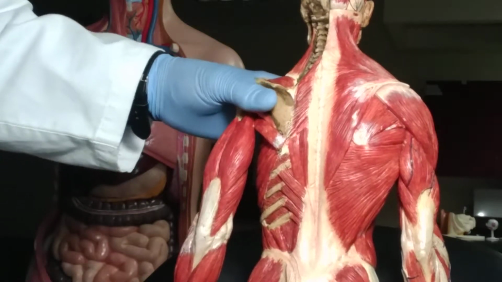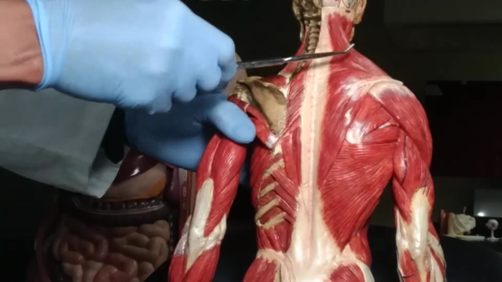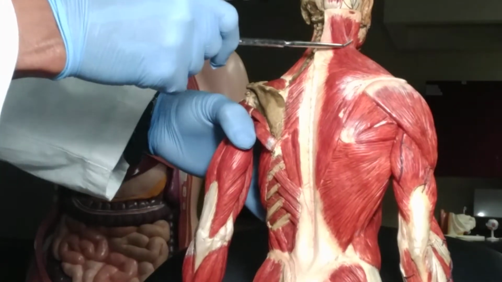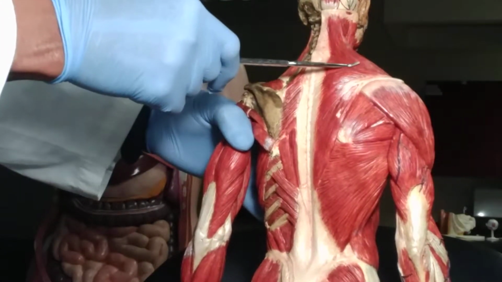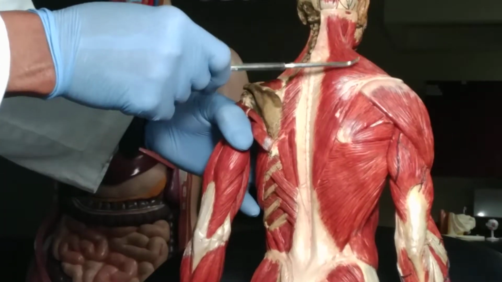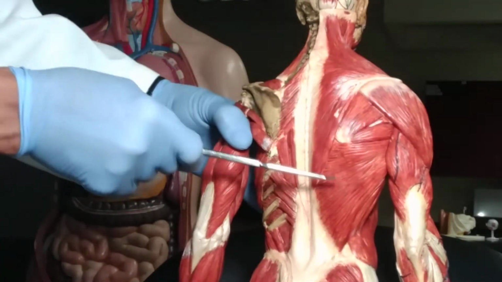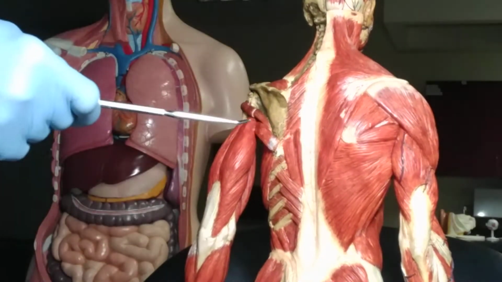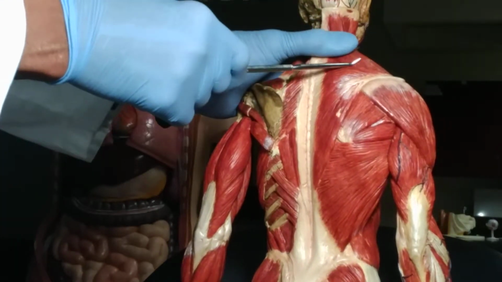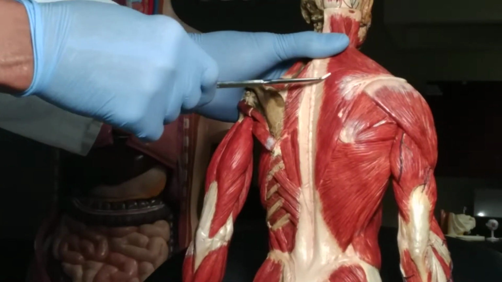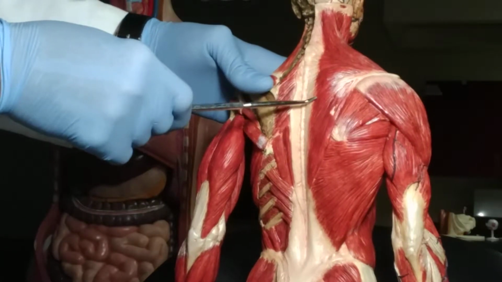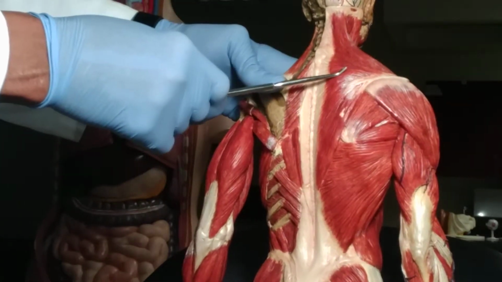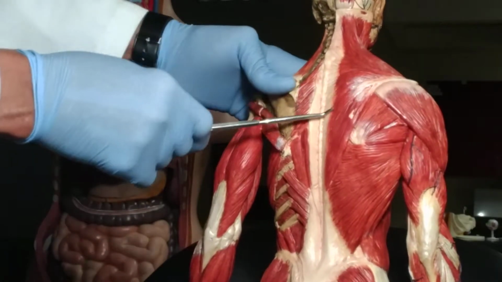Now we're going to move and look at the muscles of the back of the body, upper back and lower back. Here, you're going to identify the trapezius muscle, which fans from here to here. This is the latissimus dorsi muscle. The trapezius muscle is the most superficial muscle of the posterior part of the neck and the thorax. It has a broad origin and a broad insertion also.